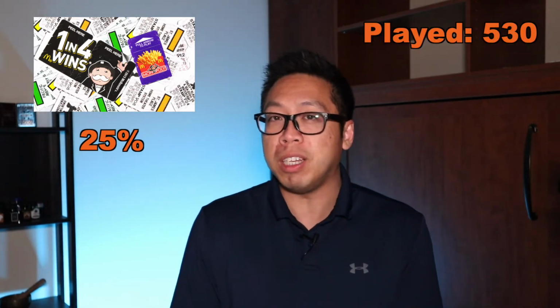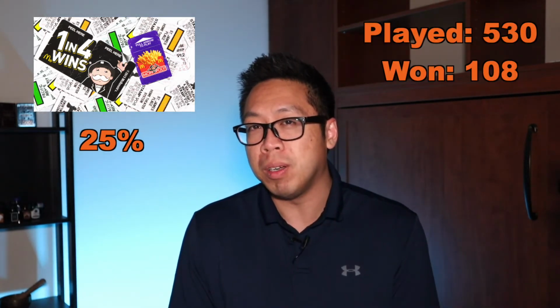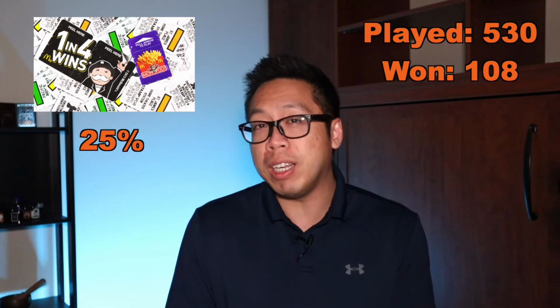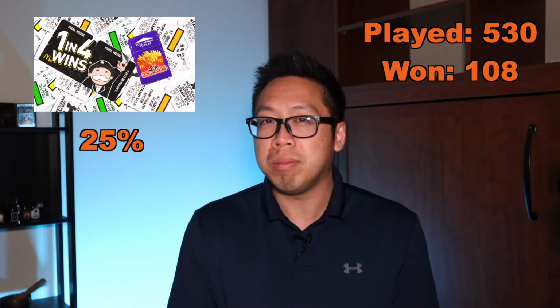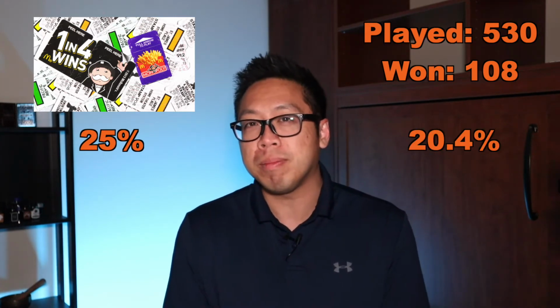McDonald's has this Monopoly game where they advertise that 1 in 4 wins, which is 25%. So they're claiming that you have a 25% chance of winning. Say you actually play this game 530 times and you won 108 times. What is your win rate? 108 out of 530, that's about 20%.